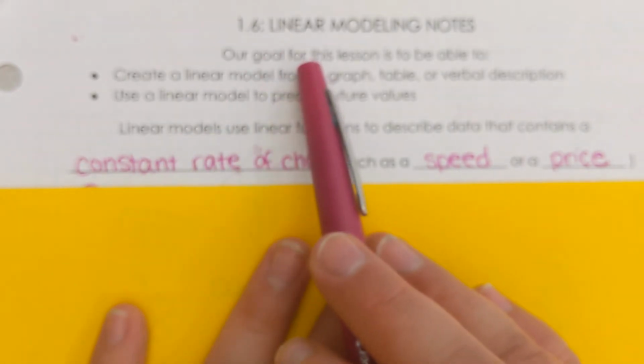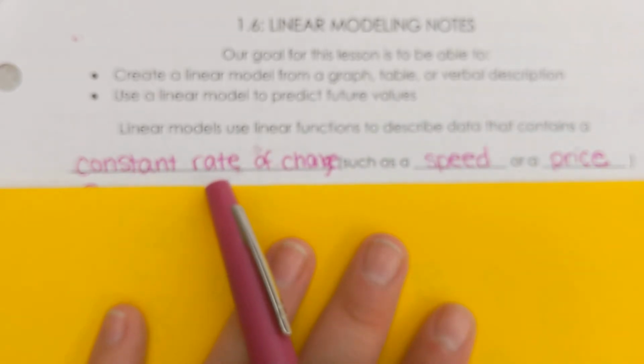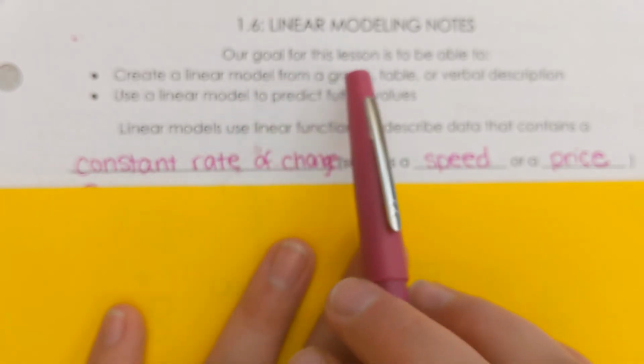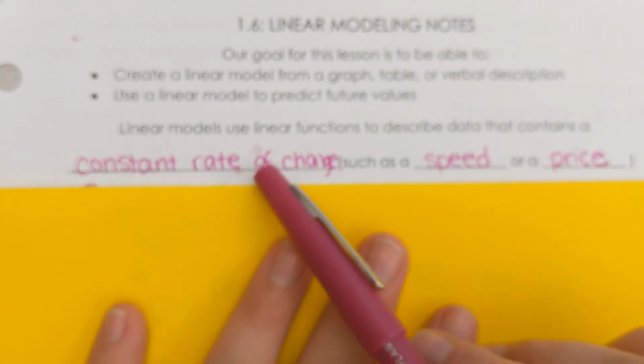So we are going to be talking about linear models in 1.6. A linear model uses a linear function to describe data that contains a constant rate of change, otherwise it wouldn't be linear, such as a speed or a price, or really any type of rate. And we are going to create them from either a graph, a table, or a verbal description and use our linear model to predict future values. That's the whole goal of a linear model, by the way, is to predict future values. Okay? And again, they have to have a constant rate of change that's either a speed or a price.